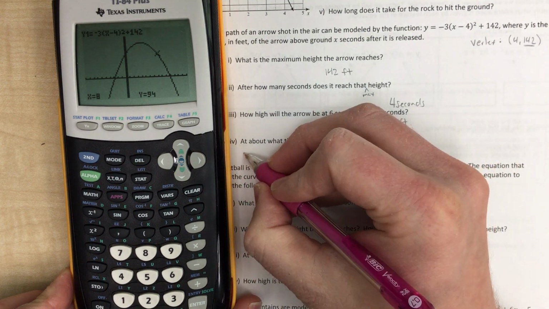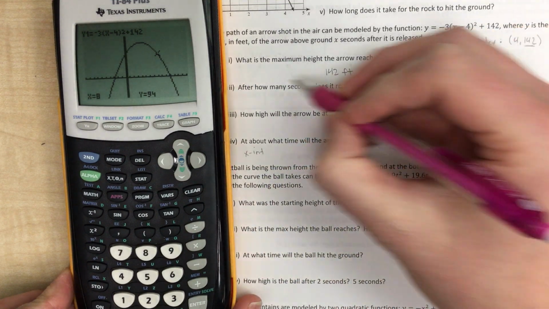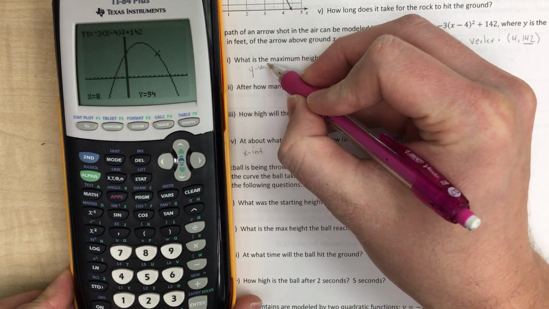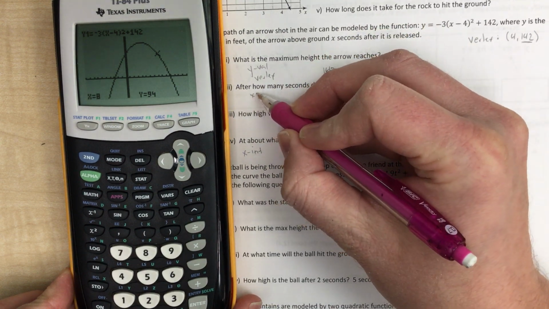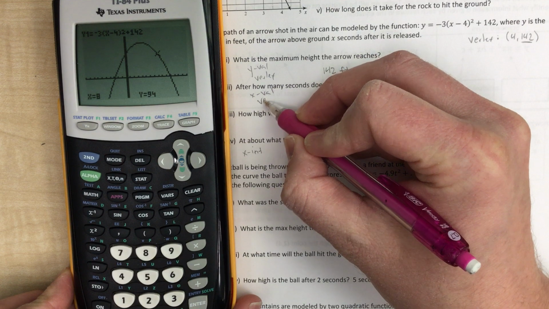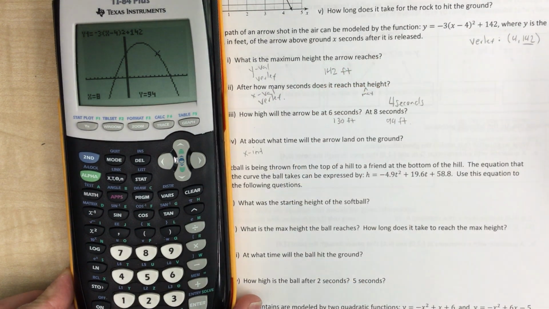Okay. And then last but not least, at about what time will the arrow land on the ground? So what they're asking here is, what is the x-intercept? This is like the y value of your vertex. This is the x value of your vertex.